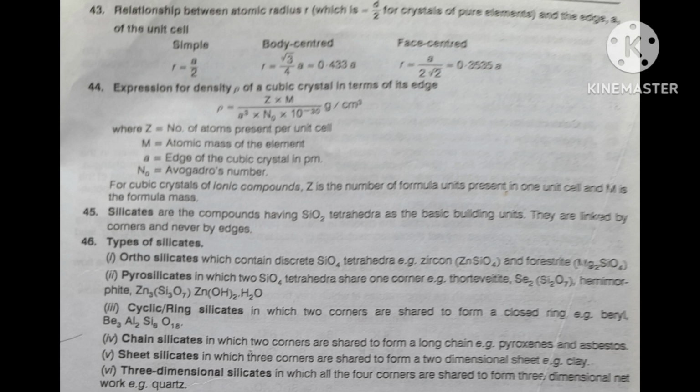Density is equal to mass by volume, then mass is equal to Z into M, and volume is equal to AQ into N0 into 10 to the power minus 30. Then you will get the unit, that is gram per cubic centimeter. Then rho is equal to Z into M divided by AQ into N0 into 10 to the power minus 30.